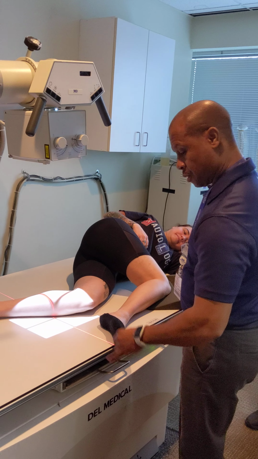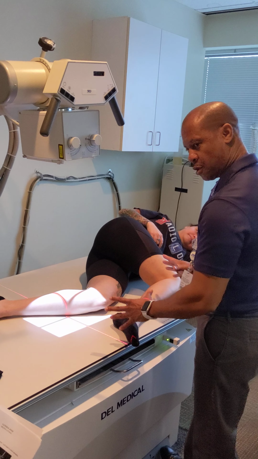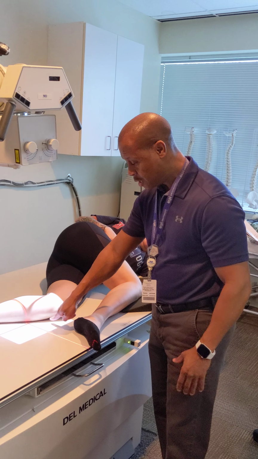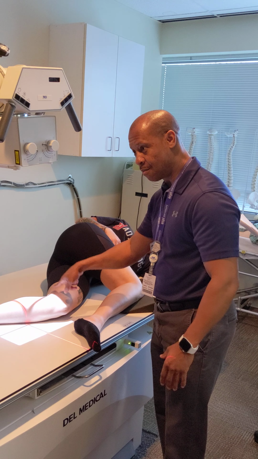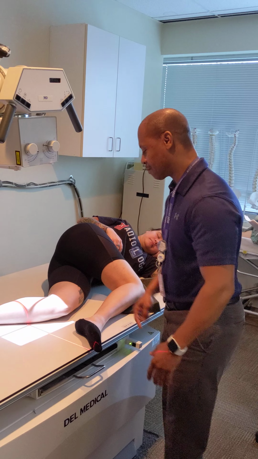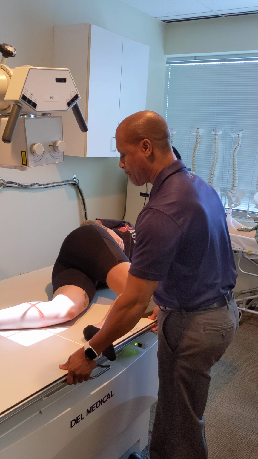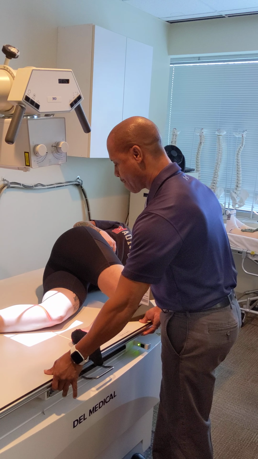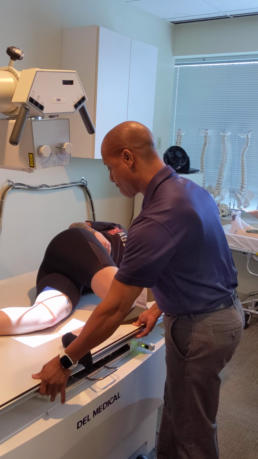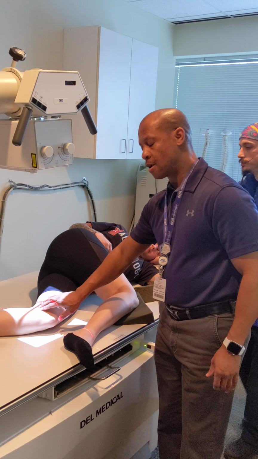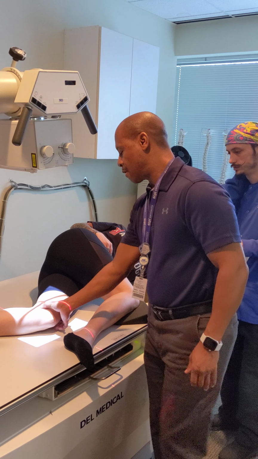All right. So now, once the patient's on their side, we are shooting medial to lateral. Once again, medial to lateral. Okay. So now, according to your paper, where's the central ray going to go? Directed to the knee and 1 inch distal to the medial epicondyle. Okay, so we're going to find that epicondyle. There it is, right there.